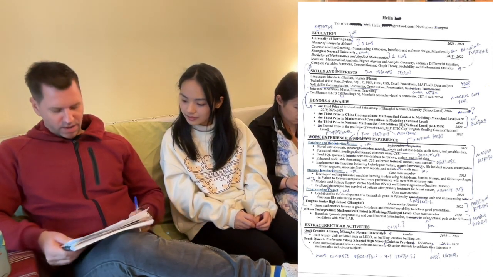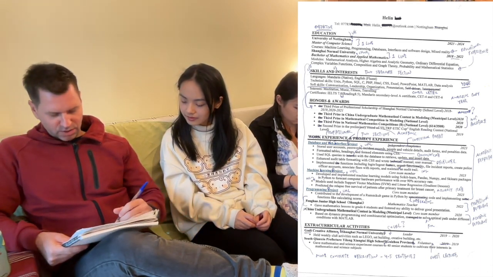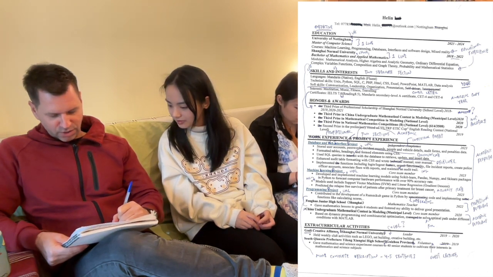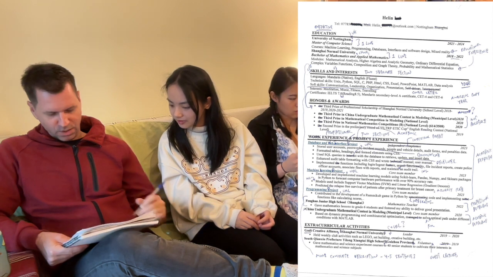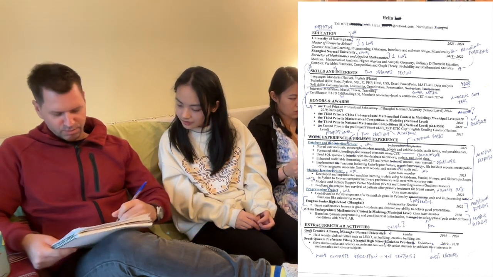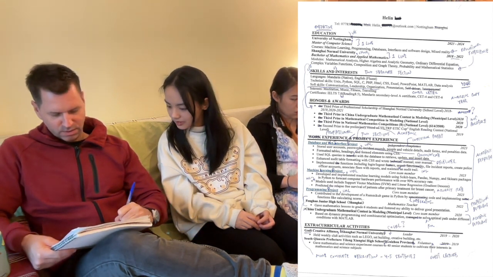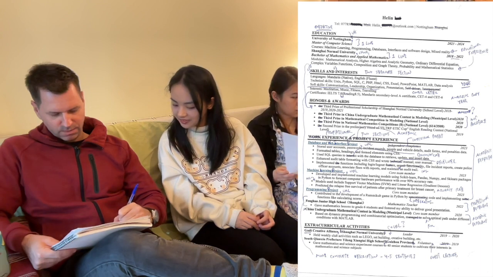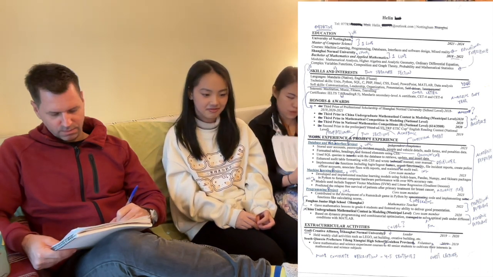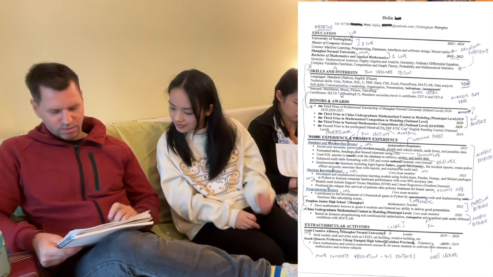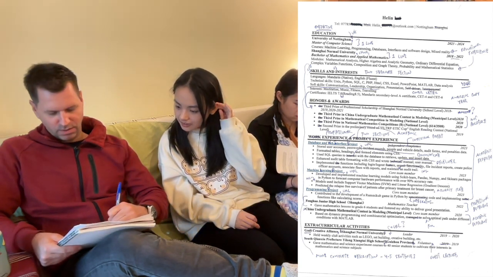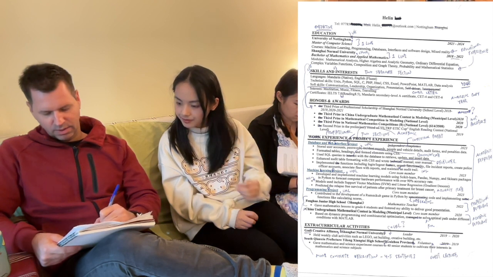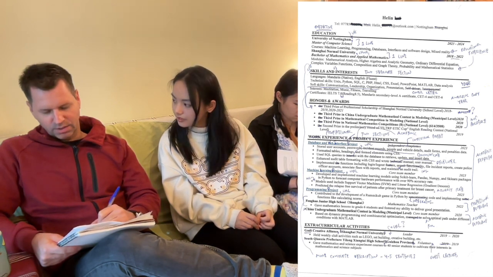Okay, so you want to split this up into two sections. Not work experience. One is called professional experience, and then this one, I think you mean academic experience.